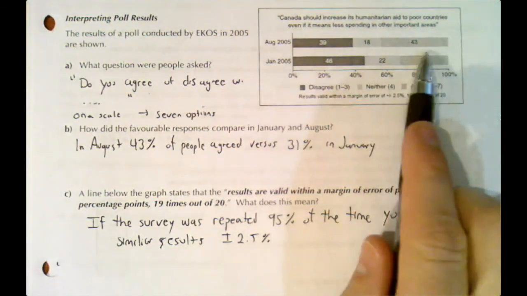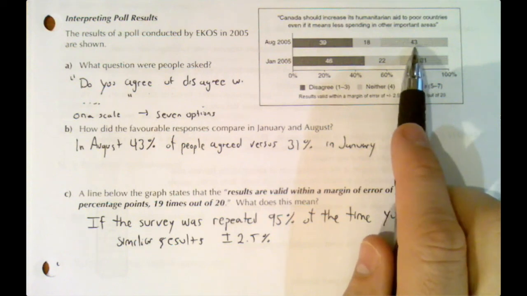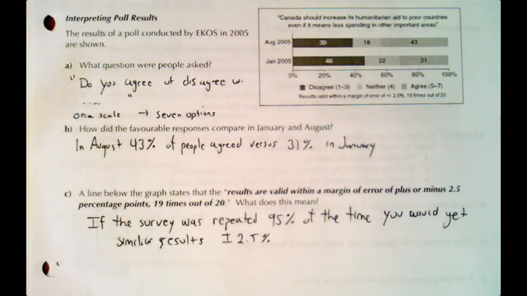So that means any of these could be 2.5% higher or lower. So if you're taking 2.5% from this one, it's obviously going here or here. There's just a little bit of play there. So it's called a confidence interval. They're confident that 95% of the times we do this, we're getting similar results.